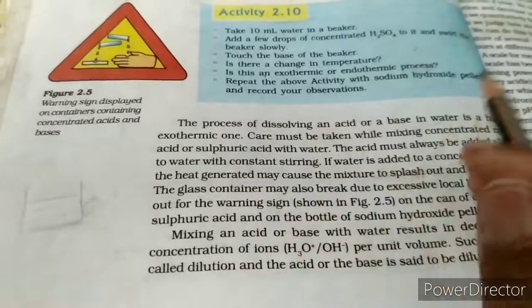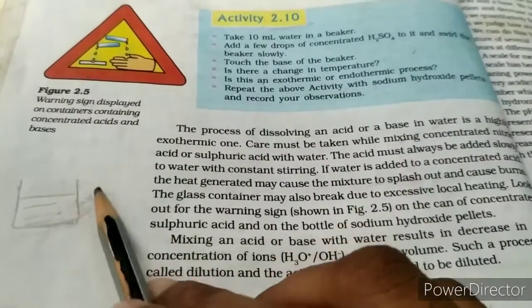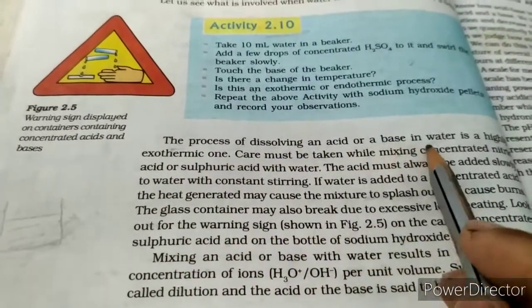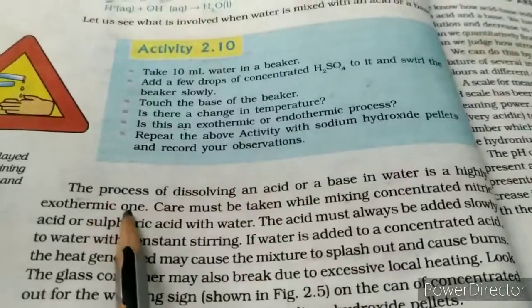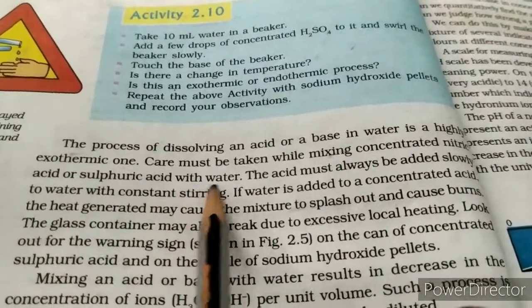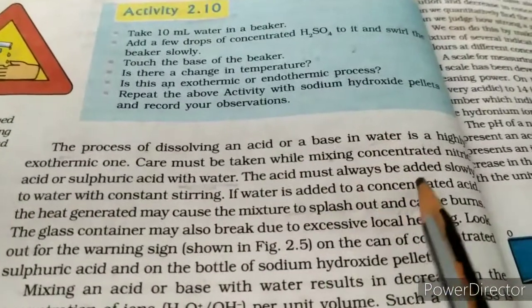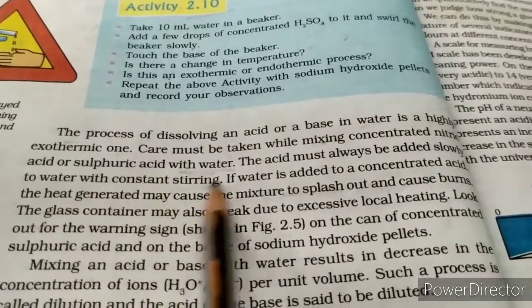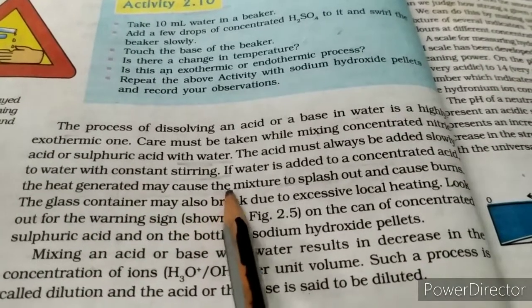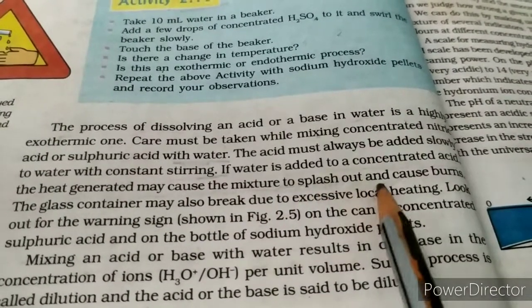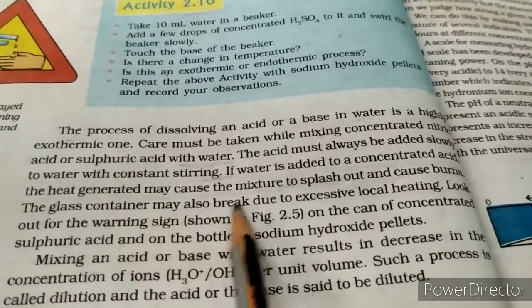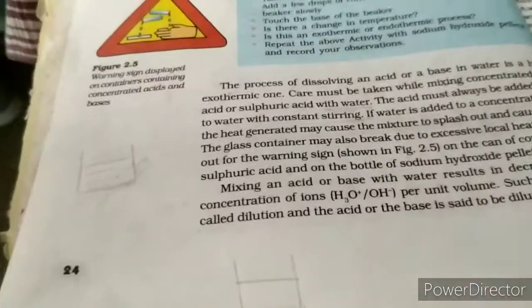So the process of mixing acid or base in water is written here: the process of dissolving an acid or a base in water is a highly exothermic one. Care must be taken while mixing concentrated nitric acid or sulfuric acid with water. The acid must always be added slowly to water with constant stirring. If water is added to the concentrated acid, the heat generated may cause the mixture to splash out and cause burns. The glass container may also break due to the excessive local heat.